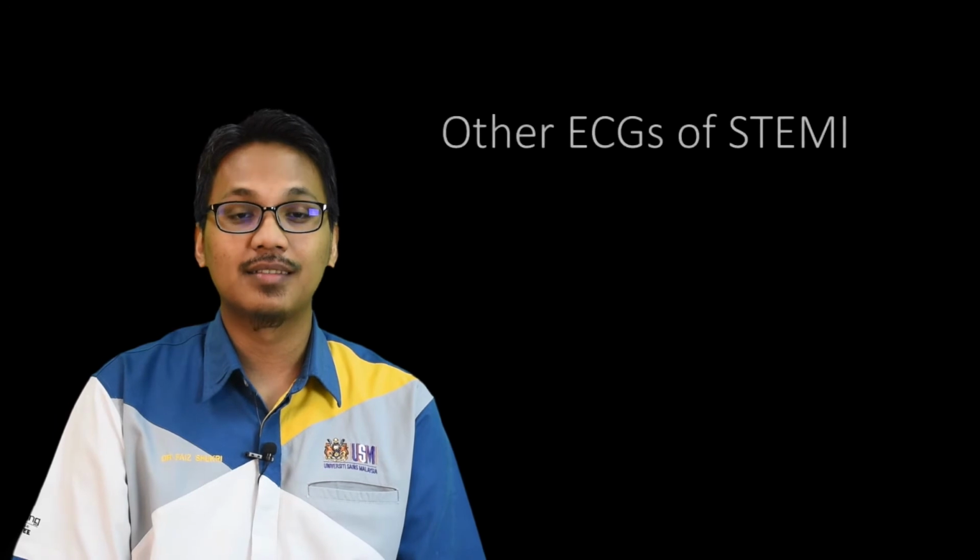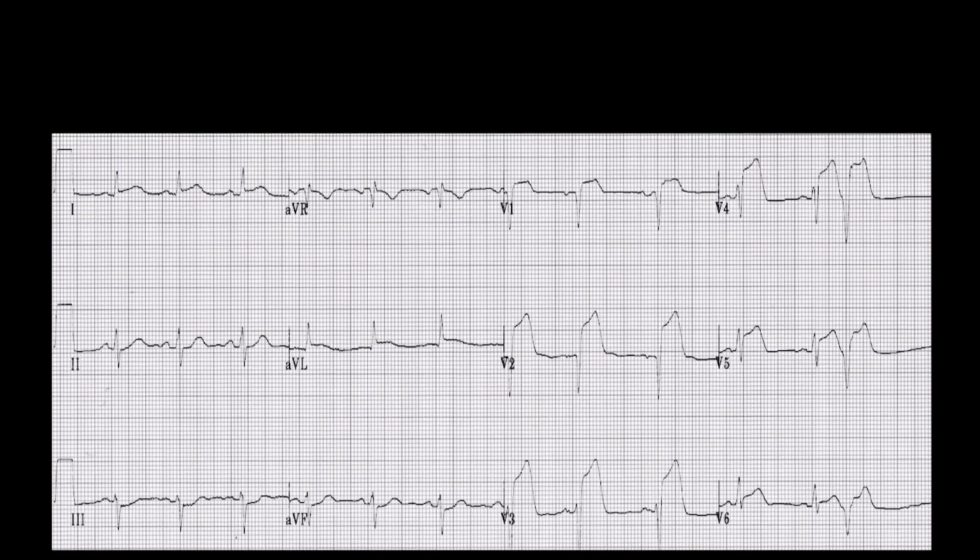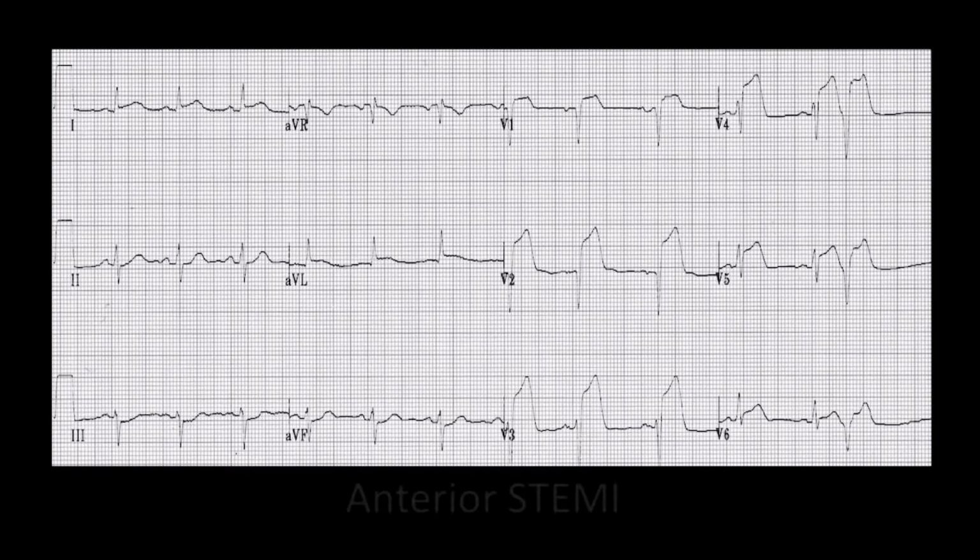So what are examples of other ECGs in acute myocardial infarction and also STEMI? So this is the example of ECG in anterior STEMI. As you can see, we can see obvious ST elevation from lead V1 until V6. And there is also ST depression, what we call as a reciprocal ST depression at inferior leads, which are our lead 2, 3, and also AVF.